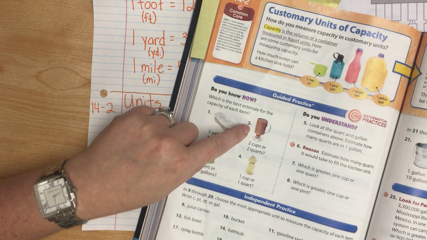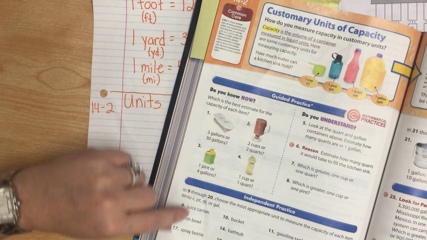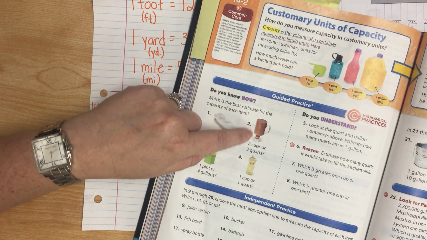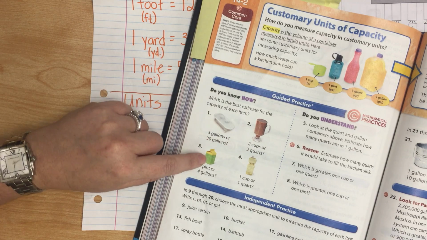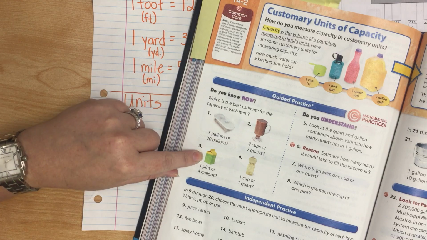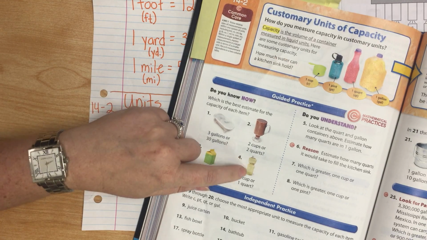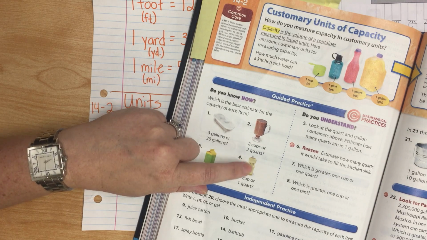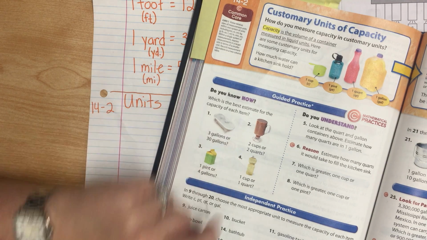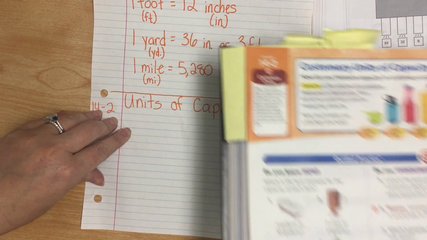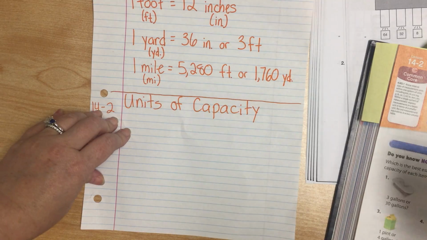So now here is a fancy coffee cup. Is this holding 2 cups or 2 quarts? This is 2 cups. Okay, so here's another one. Is this a pint or 4 gallons? That's a pint. Is this one holding 1 cup or 1 quart? It's holding 1 quart. Now, here is what I'm going to show you, and I want you to write this down with me.